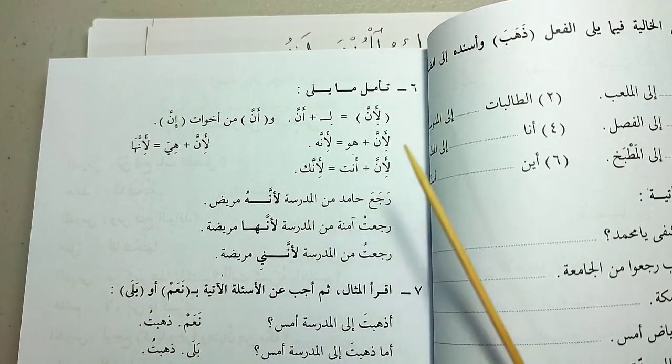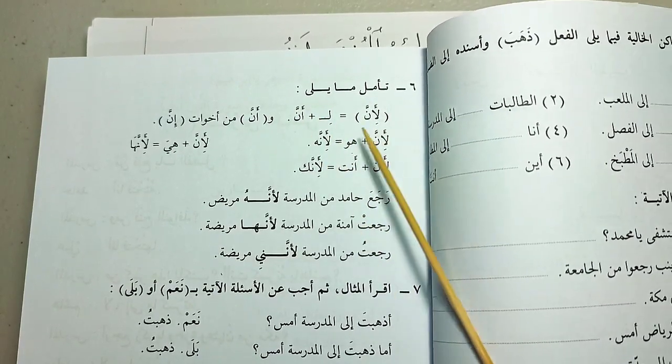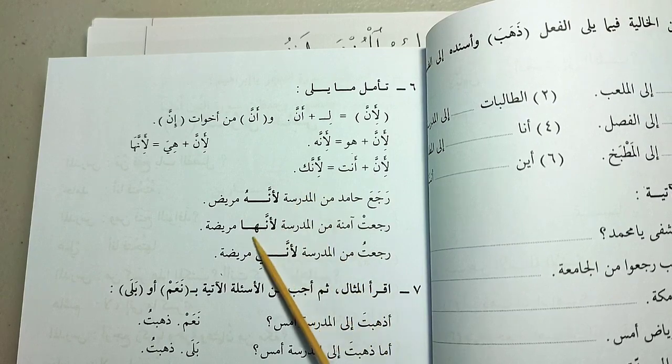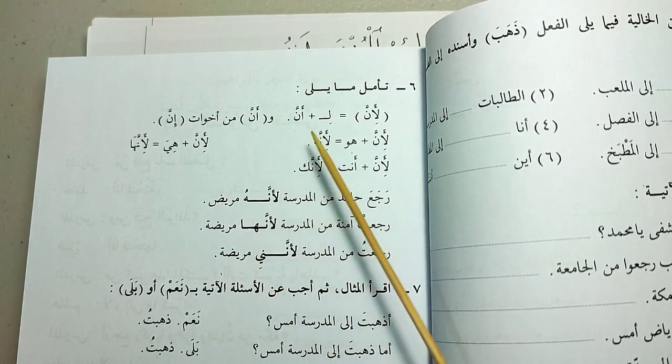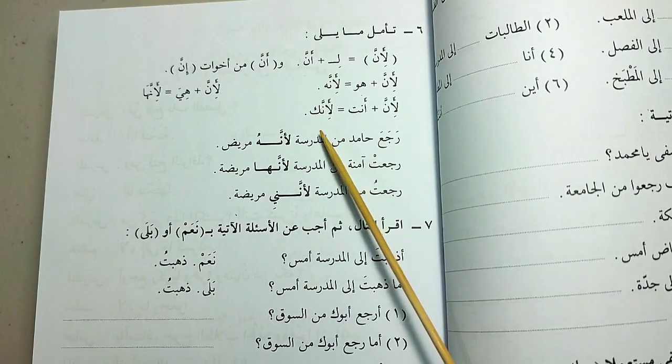Exercise number 6, تأمل ما يلي. Reflect over the following. So you need to look at this and reflect over it, and then they've given you examples to reflect over that. We'll explain this inshallah next lesson.